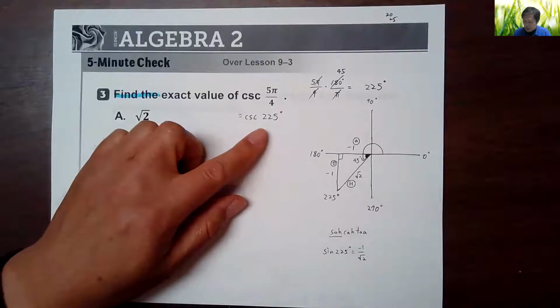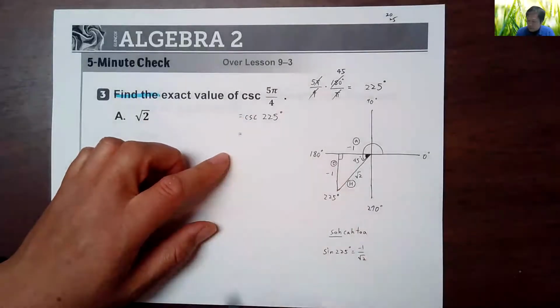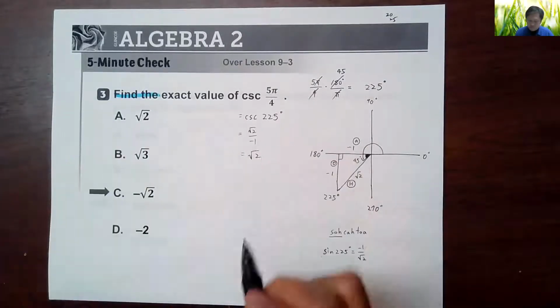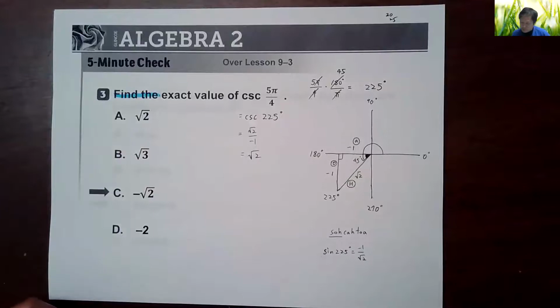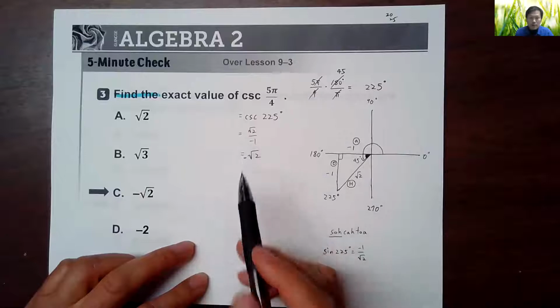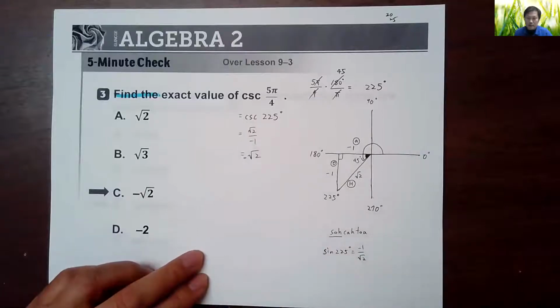So cosecant will be the reciprocal of this sine value. So if you flip that, it will be square root 2 over minus 1, which is minus square root 2, because it's a positive over a negative. So that will be the final answer.